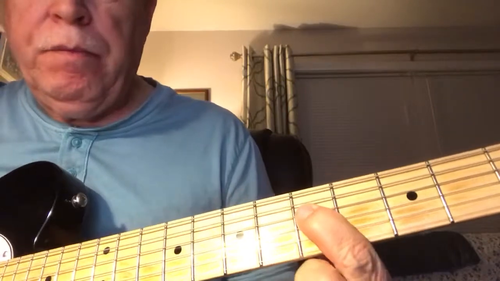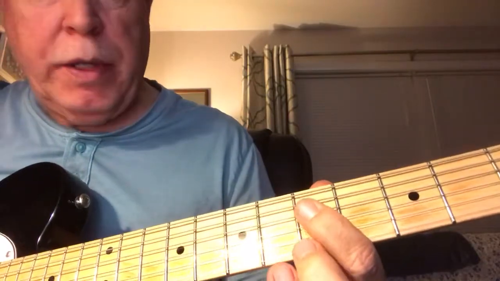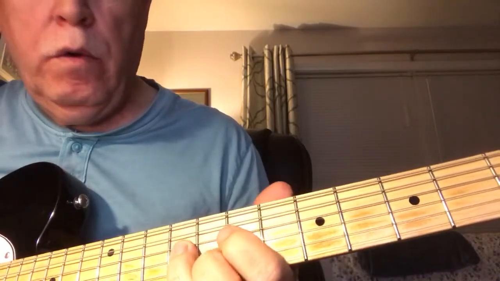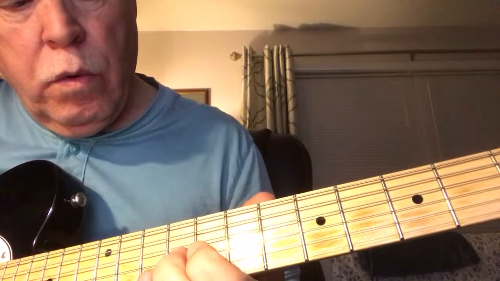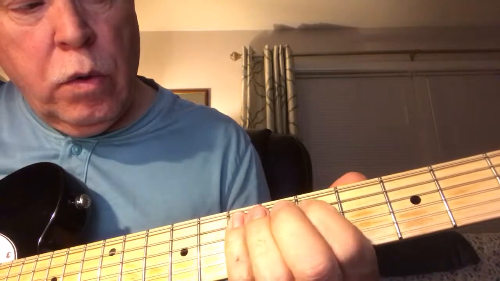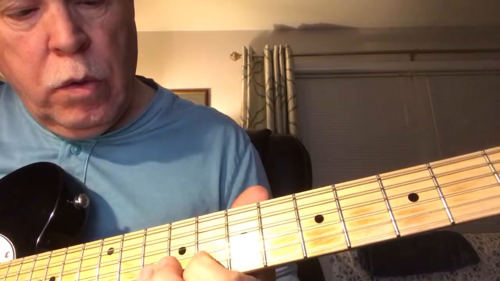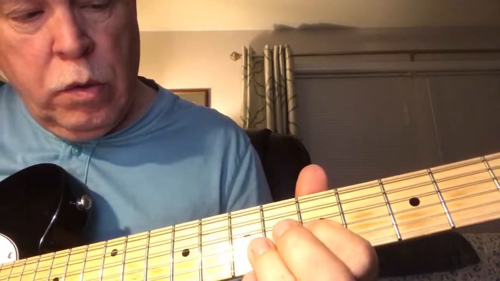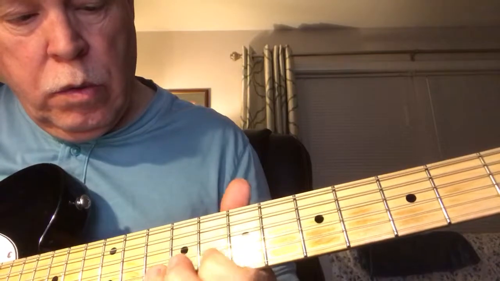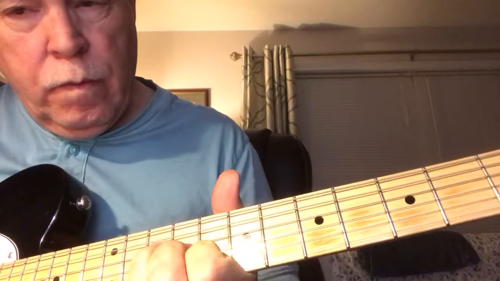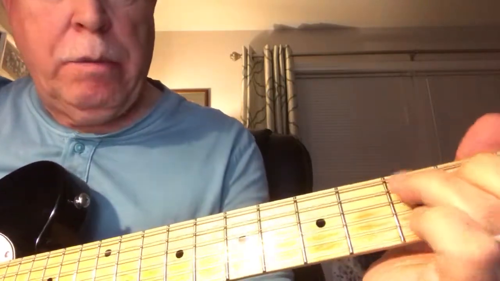Third string from the top, 5th fret. Note it one time, then come down the neck. 1, 2, 3. So that's C major, same as at the end of the neck right there.